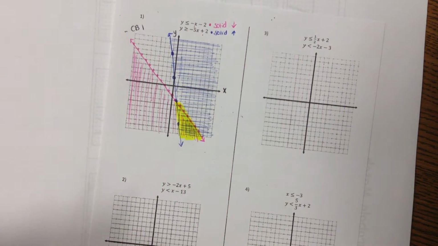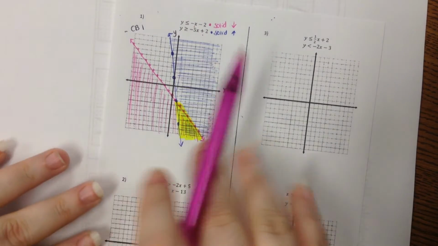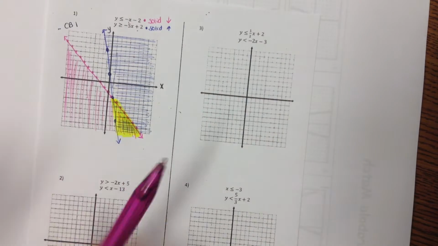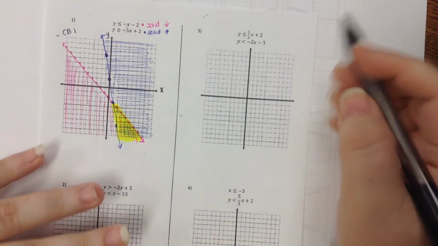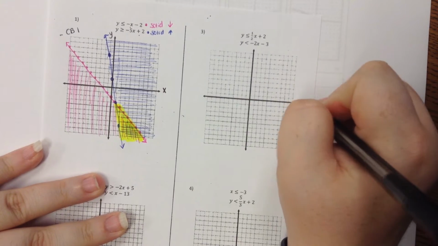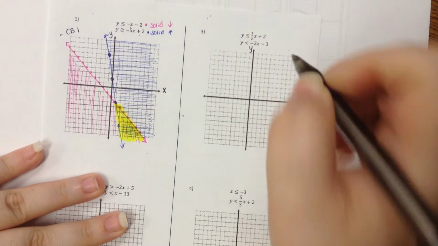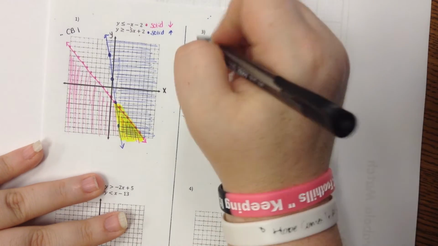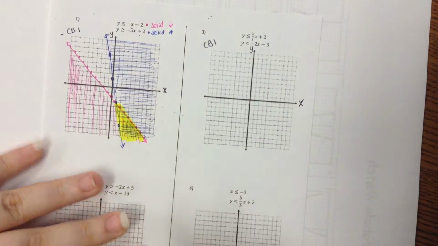So that's how you can actually check if you don't have the graph. If you don't have the graph, you can check the coordinate by plugging it in and seeing if it actually works. Okay. I'm going to go to the right-hand side over here and do number 3. So first I want to make sure I have my x-axis and my y-axis labeled, and then I can see that my numbers are relatively small, so I can count by 1.